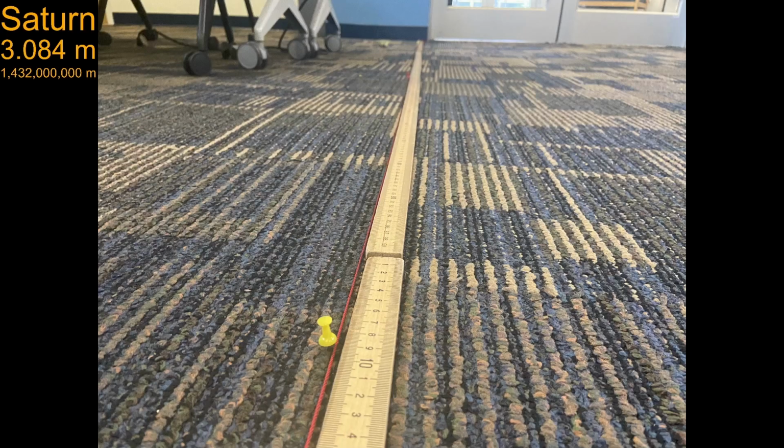Okay, next up is Saturn, where we have a calculated distance of 3.084 meters. As you can see, it's really far away from the Sun now because it won't even have the Sun in focus with Saturn in focus at the same time. And this is due to the fact that in reality, it is 1.432 billion meters away. At this distance, the Sun, I believe, just looks like another star, but a bright star.